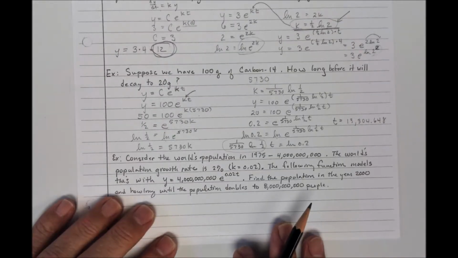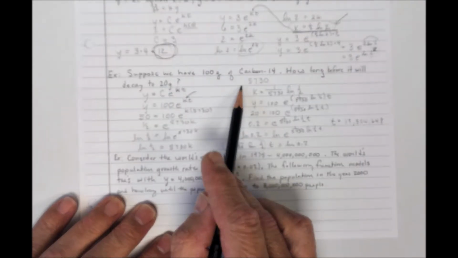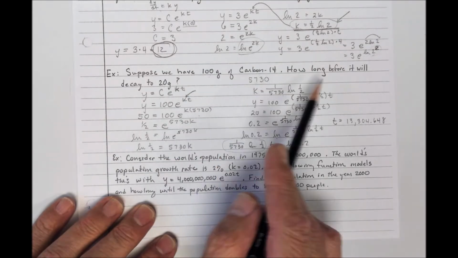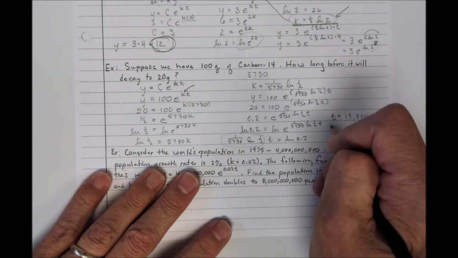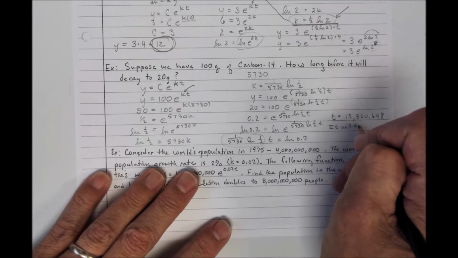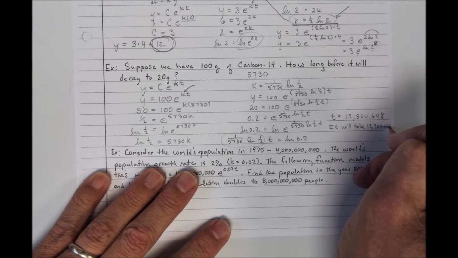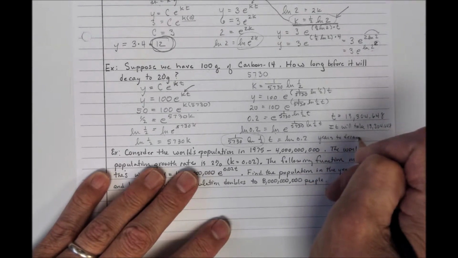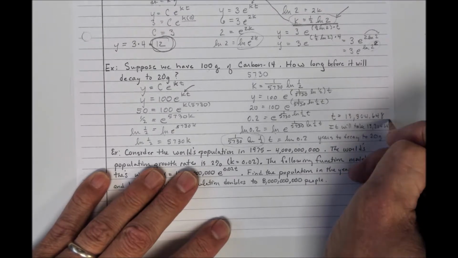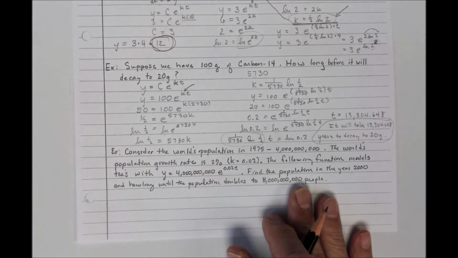Now, the only thing I really didn't do very well, besides not leaving enough space here, is leaving enough space to write out my answer. Because this is kind of a story problem setup, I would expect you to write out the answer. So how long will it take before it decays to 20 grams? It will take 13,304.648 years to decay to 20 grams. Not a great statement of answer, but that's about as good as I can do with that space right there.